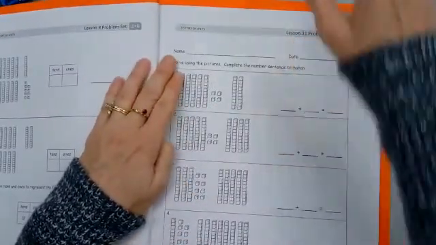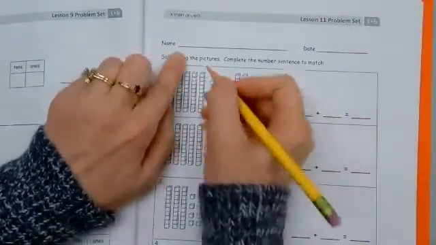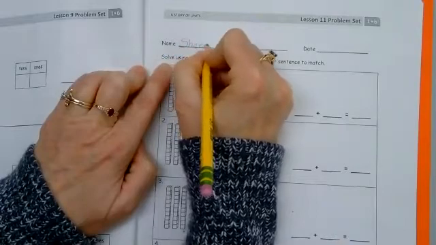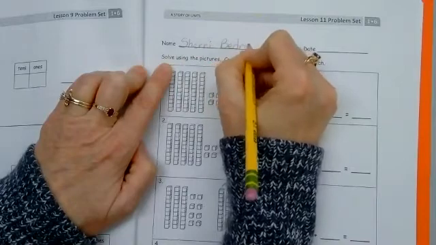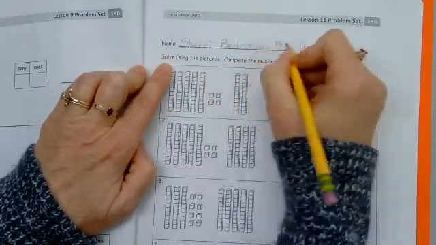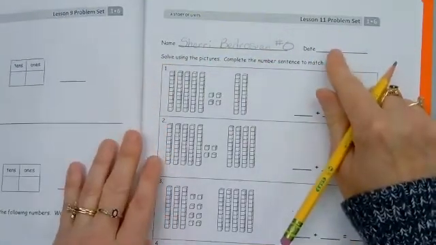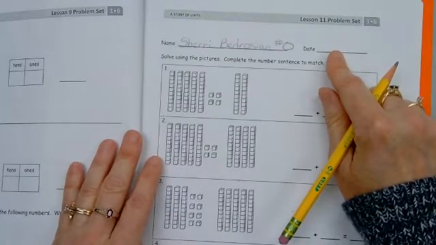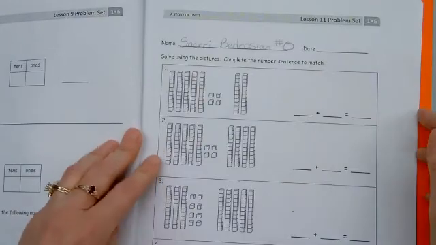So go ahead and turn until you see lesson 11 problem set. We start by writing our first and last name, please. Your number symbol and your classroom number. We are not going to write the date together because of distance learning, but you can write the date all on your own, if you would like. It's not required though.